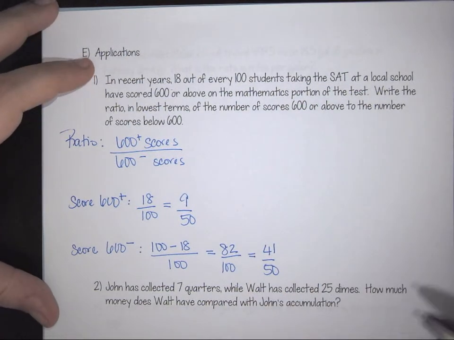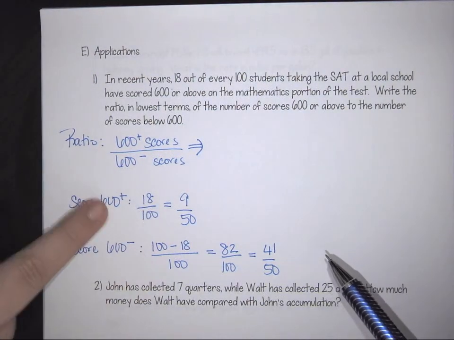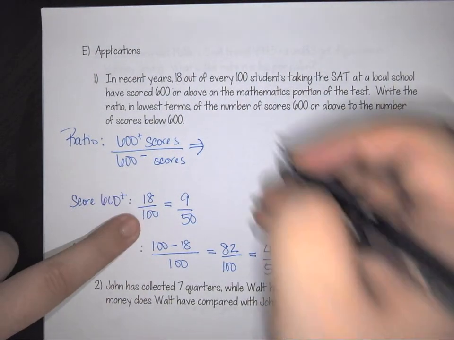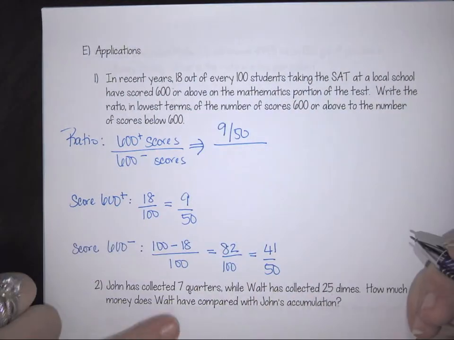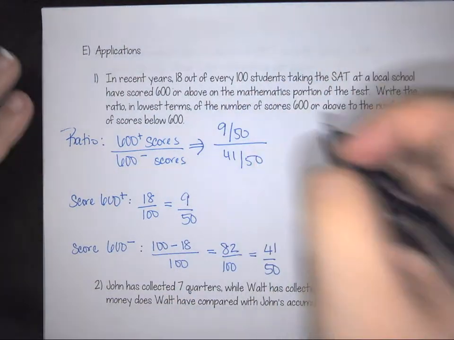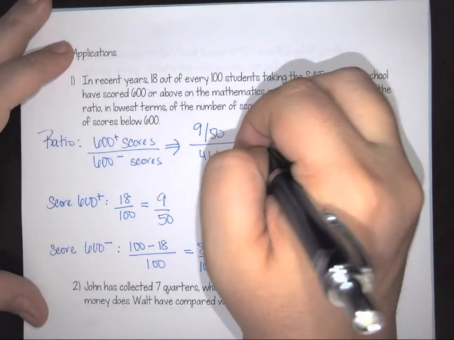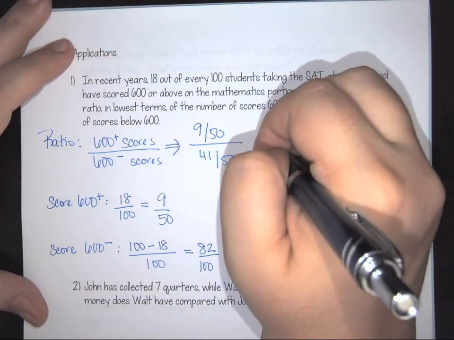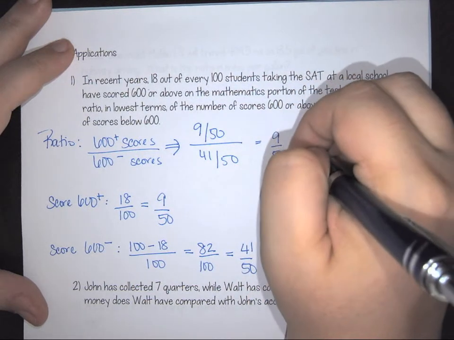So I have my ratio here that I still have to do. So I have scores above is 9 over 50. And then I have scores below, 41 over 50. The rules for fractions say, keep the top, change to multiplication, flip the reciprocal of the bottom.